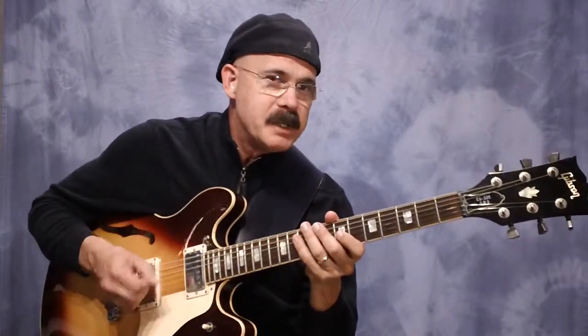Well, here's the G Mixolydian mode. Now that particular sound, like I said, is kind of a bluesy or a jazzier kind of a sound over the G7 chord.